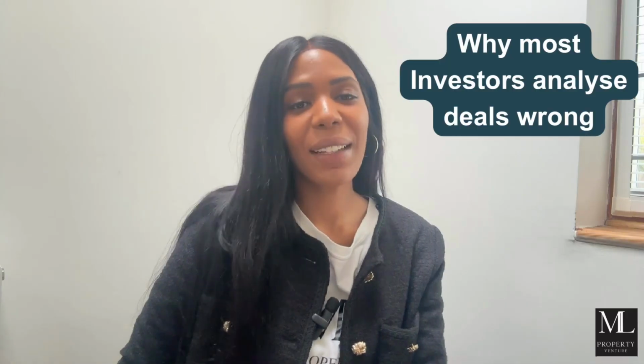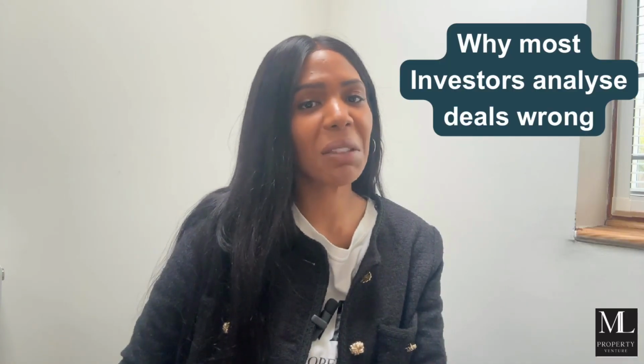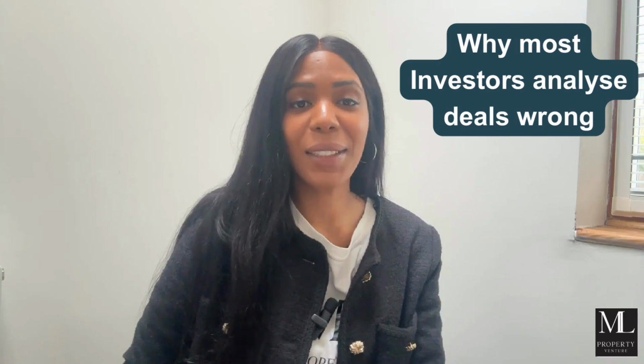One of the biggest issues I see in property investing is that deals are often analysed too narrowly. An investor will look at the purchase price, the rental income, and the projected yield. If the numbers look attractive, the deal is considered good. But property is far more complex than a simple yield calculation.